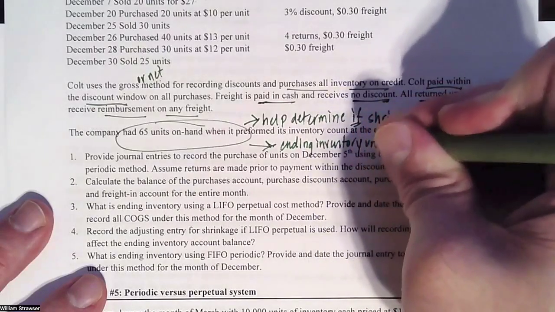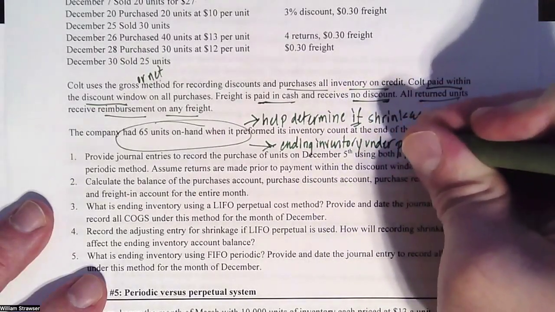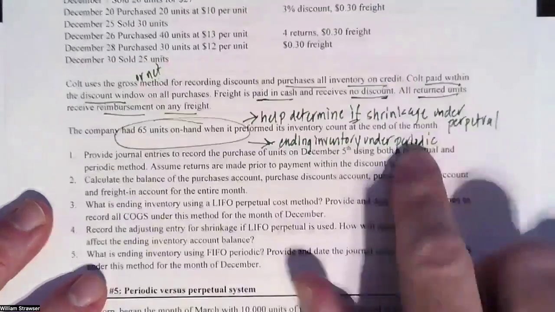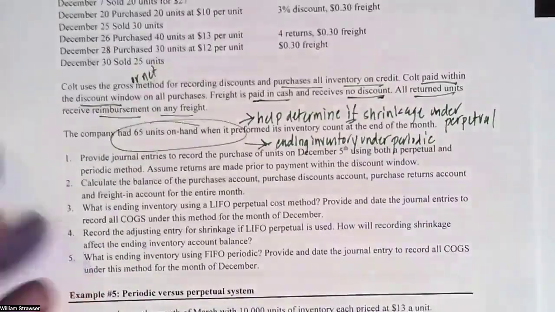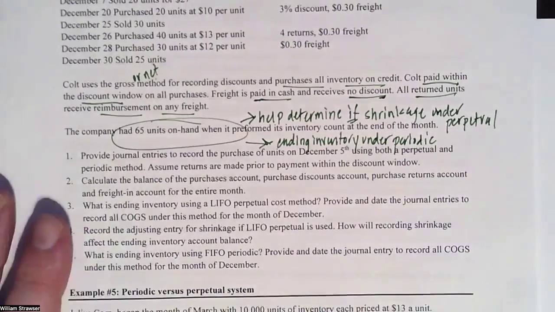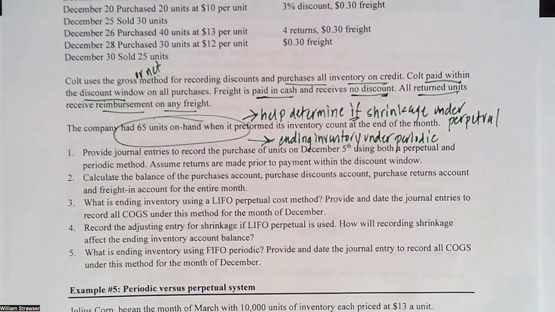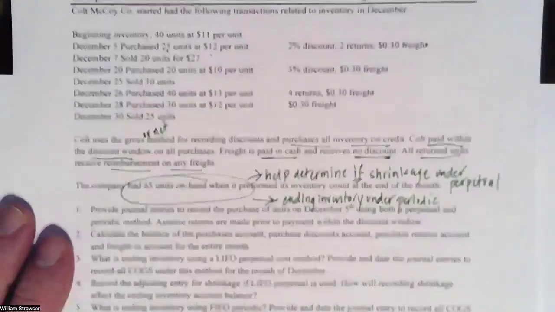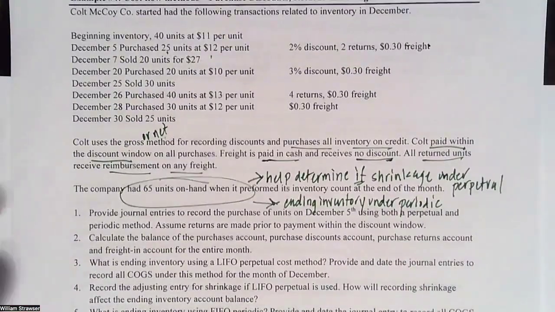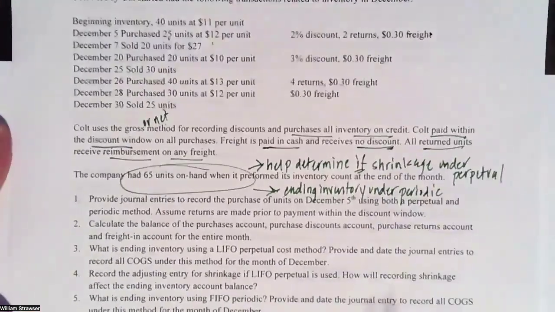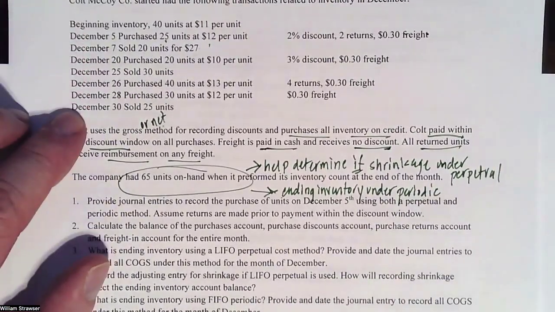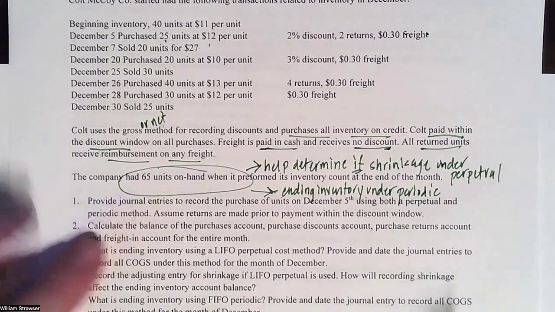We cannot determine any shrinkage under the periodic method because if there is any shrinkage, it just assigns that dollar value into cost of goods sold. So shrinkage determination is super simple. All we need to do is look at how many units we should have from this data and compare it to how many units we actually had.